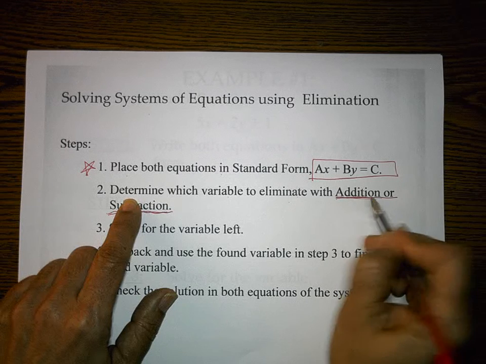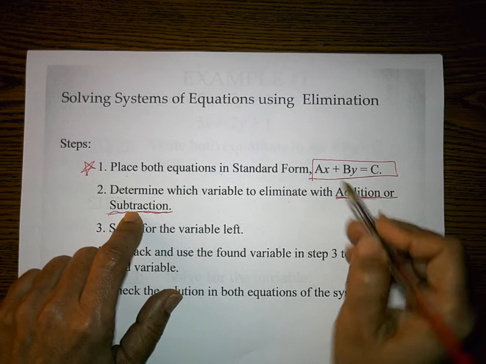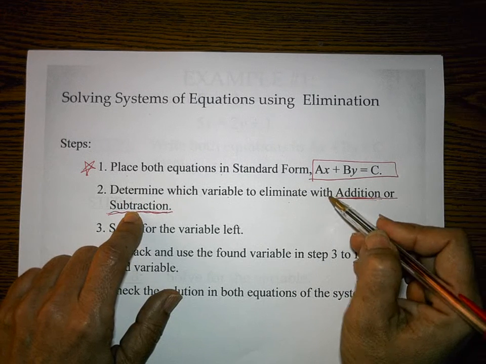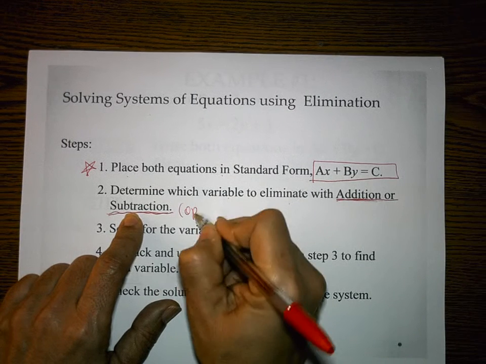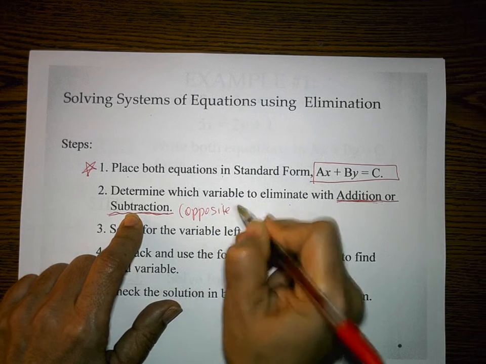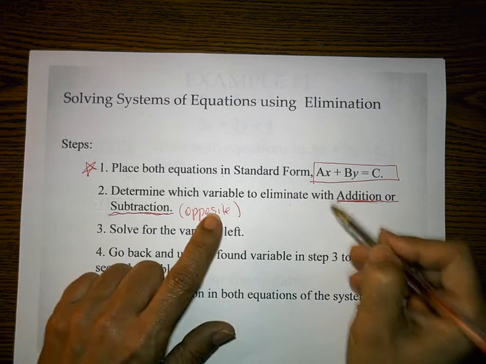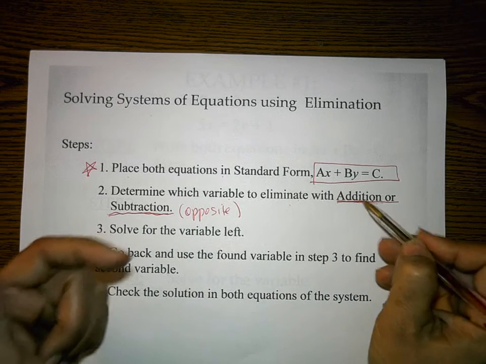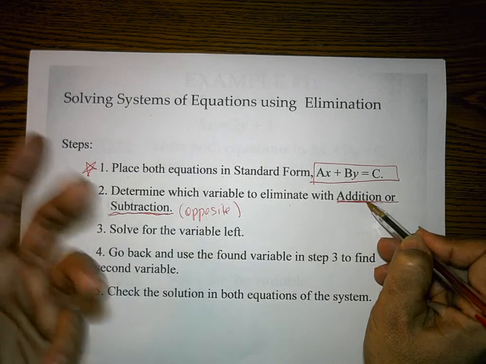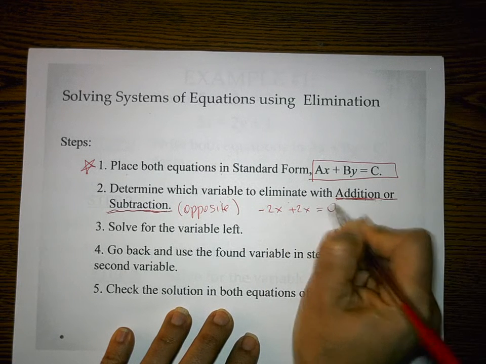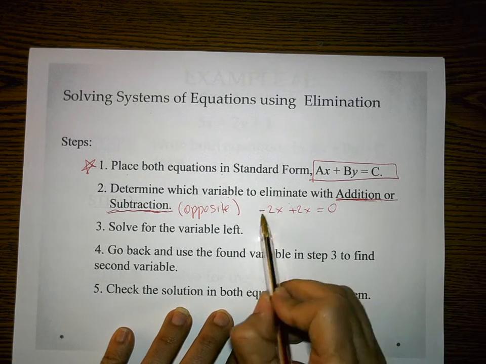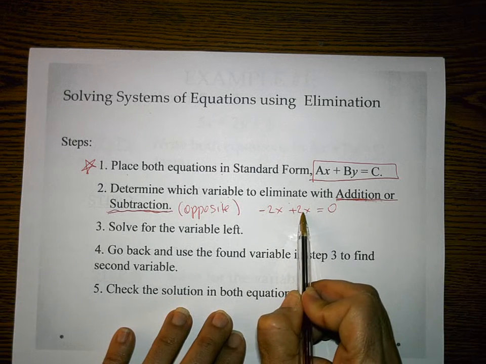You're going to add or subtract these two equations, and the variable that you want to eliminate, you want them to become opposite of each other, okay? Once you make two variables opposite of each other, when you add them, they equal 0. It's kind of like a negative 2x plus a 2x. It becomes 0. Why? Because they're opposite of each other. And that's what we want.